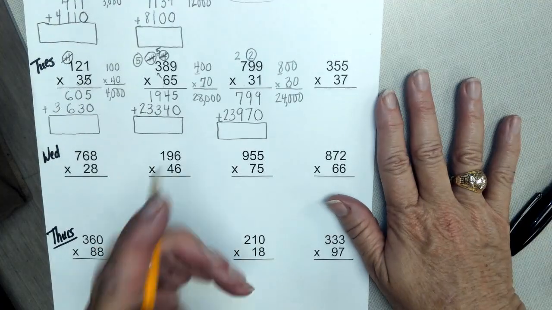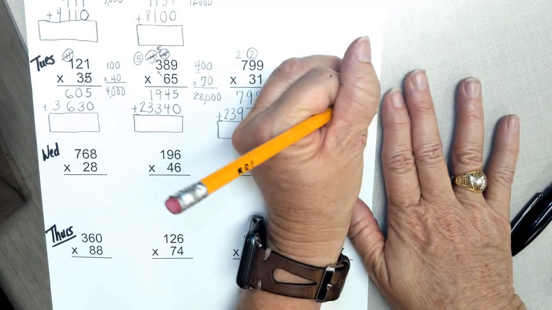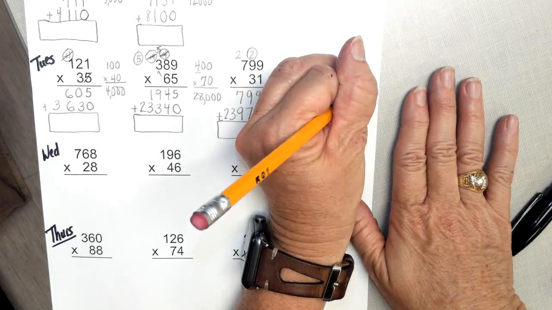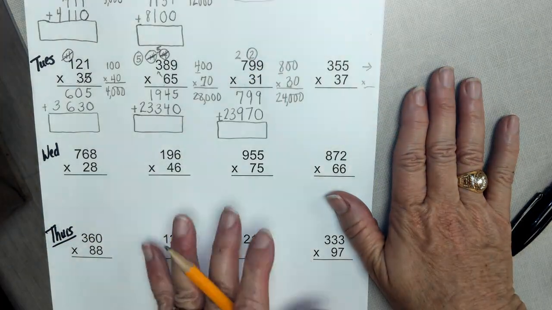Now you're responsible for making your own estimate for 355 times 37 and getting a quick and easy estimate. And if you need to move to the back, you can. And then I need you to come back and solve for the answer.